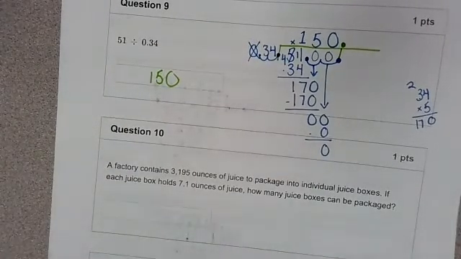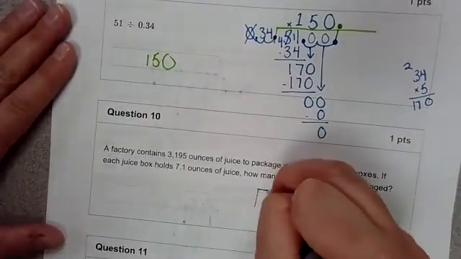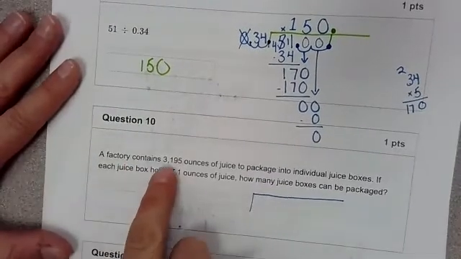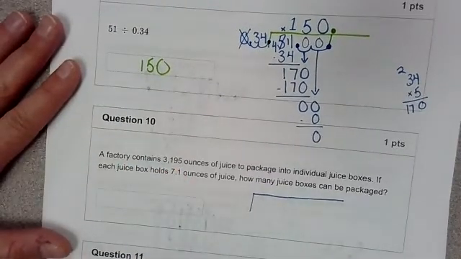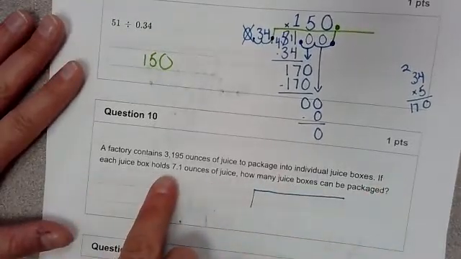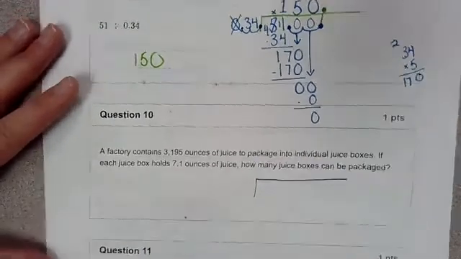All right, y'all want to try one on your own? All right, I'm going to write it down. What number is going to go inside the bracket? We've got a factory that contains 3,195 ounces of juice to package into individual juice boxes. Each juice box holds 7 1/10 ounce of juice. How many juice boxes can be packaged?